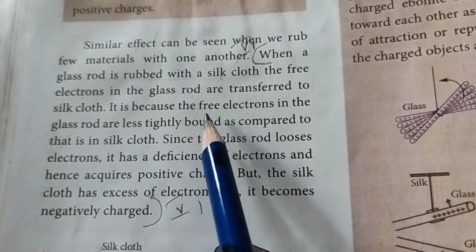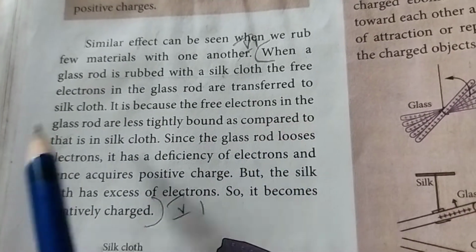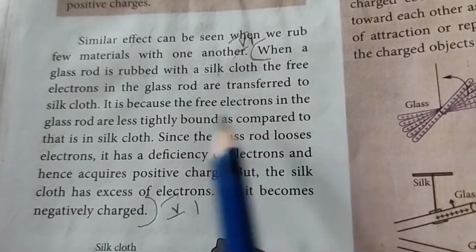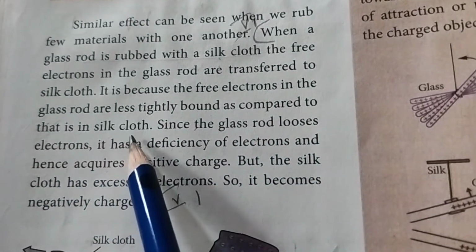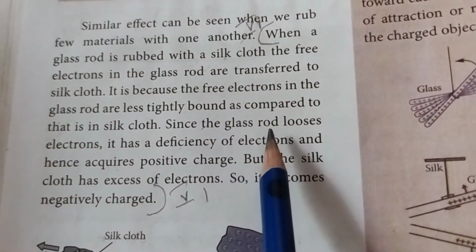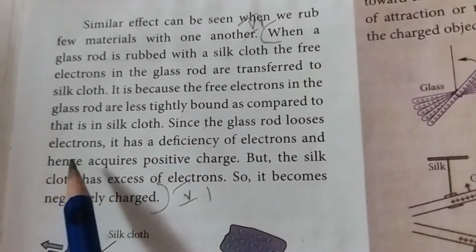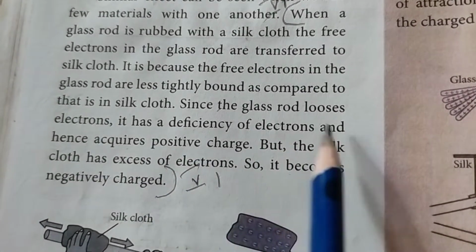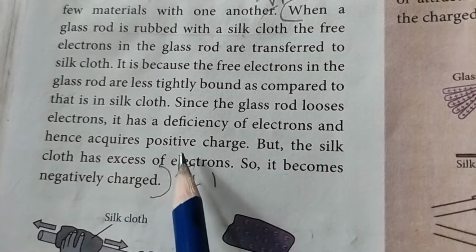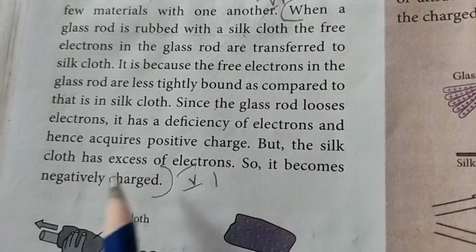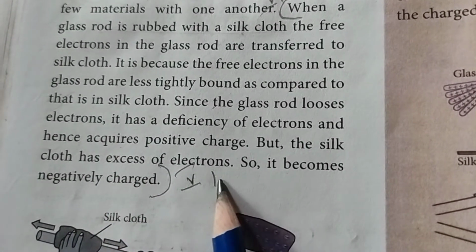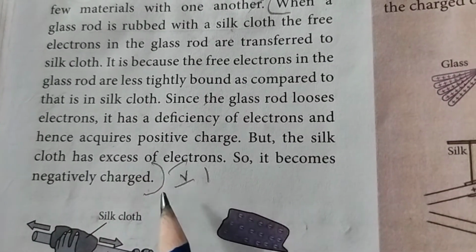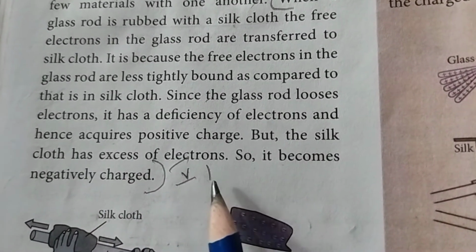It is because the free electrons in the glass rod are less tightly bound as compared to that in silk cloth. Since the glass rod loses electrons, it has a deficiency of electrons and hence acquires positive charge, but the silk cloth has excess of electrons, so it becomes negatively charged. Up to this, fifth Roman letter, first question answer.